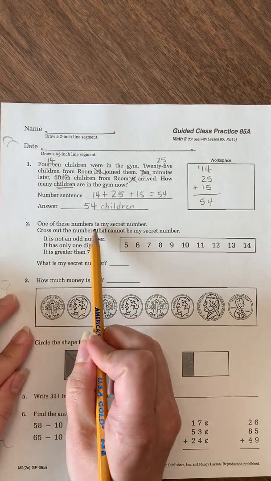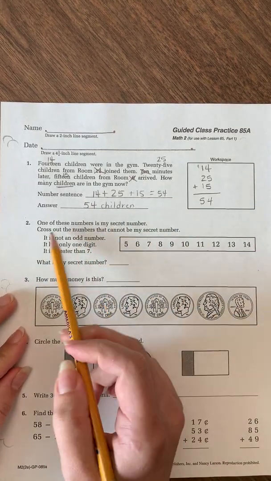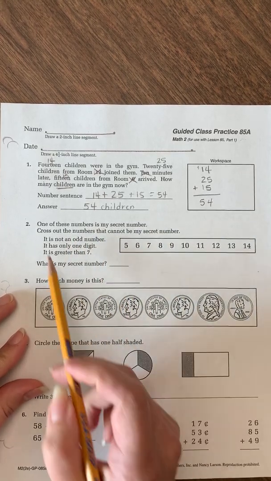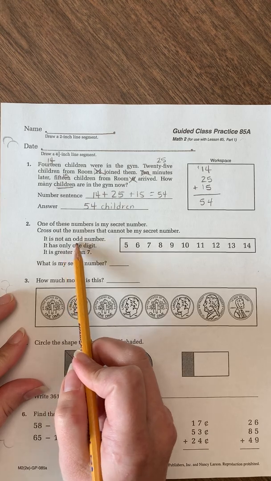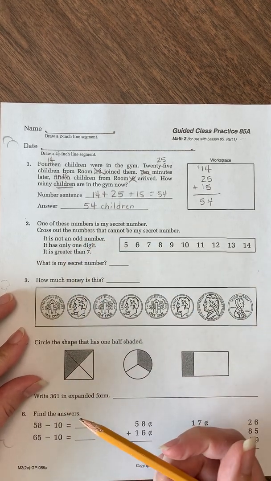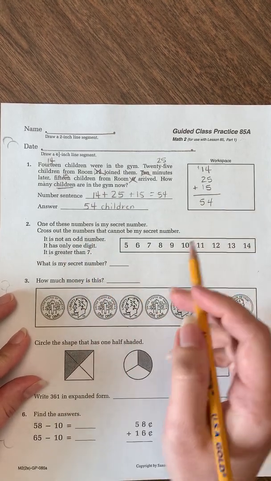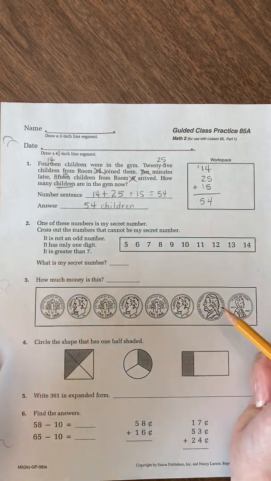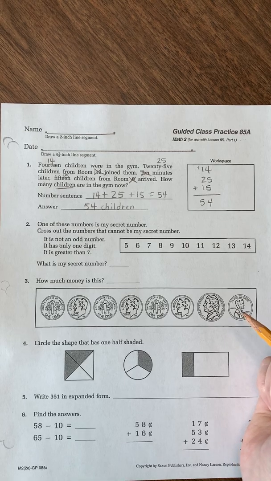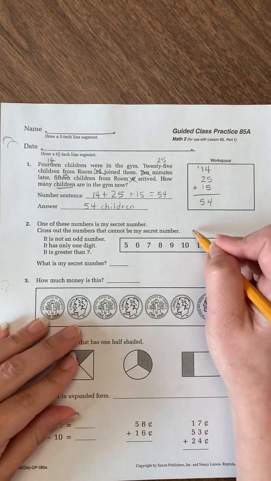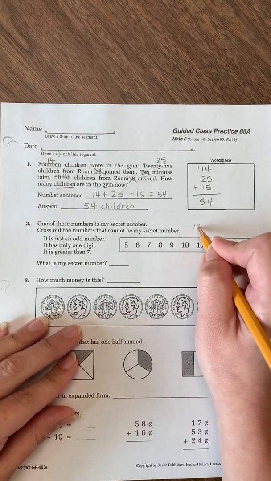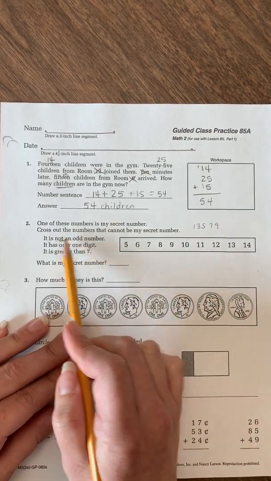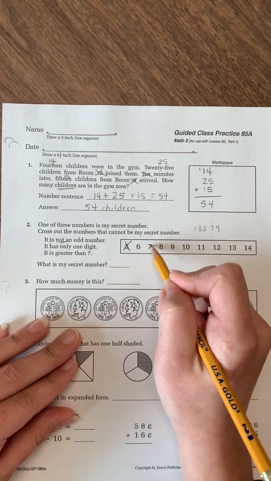One of these numbers is my secret number. Cross out the numbers that cannot be my secret number. It is not an odd number. And my friends, we've done odd numbers before. Think of even Stephen and odd Todd. So an odd number I know is 1, 3, 5, 7, and 9. Can't be. It's not an odd number. So we're going to cross those out.